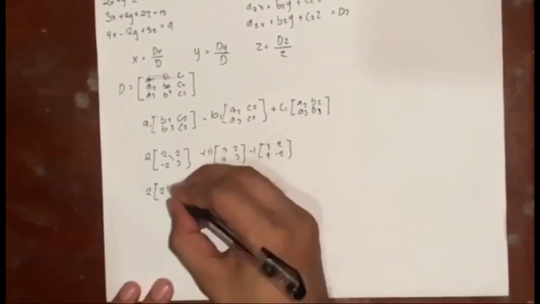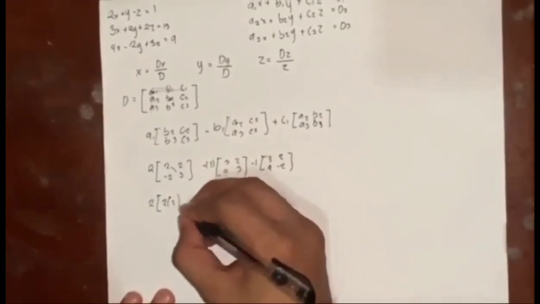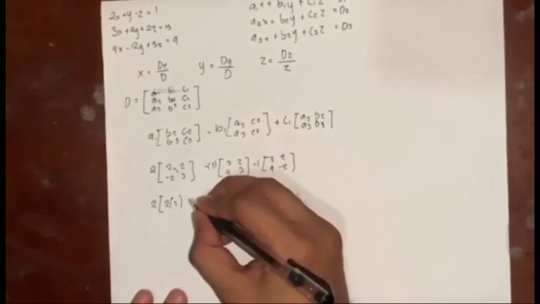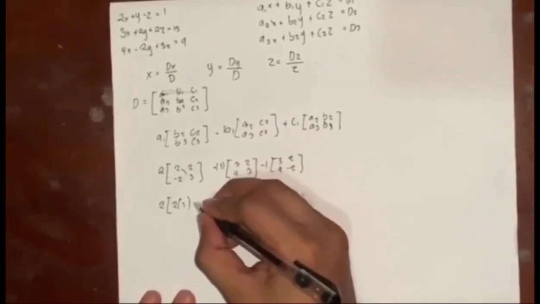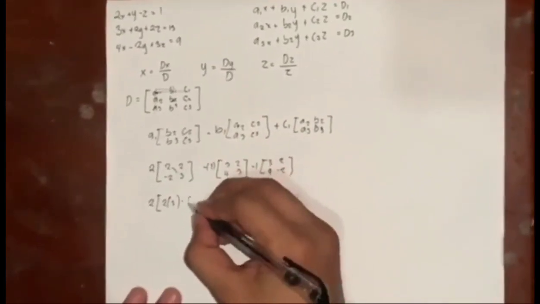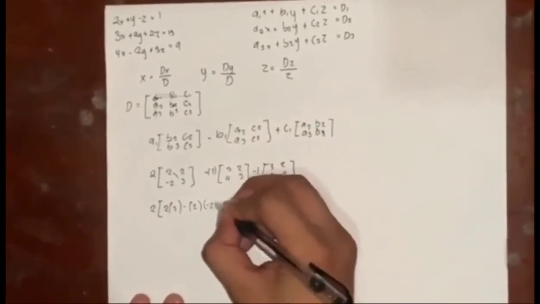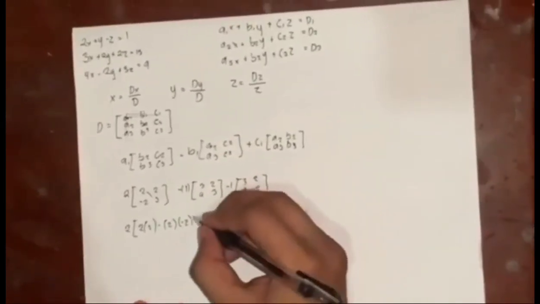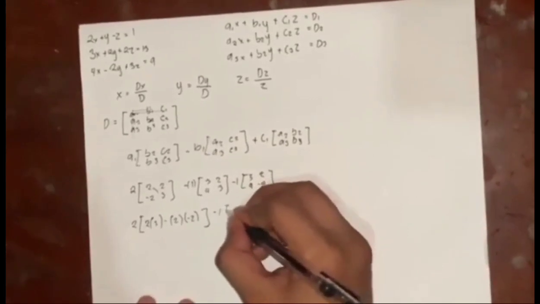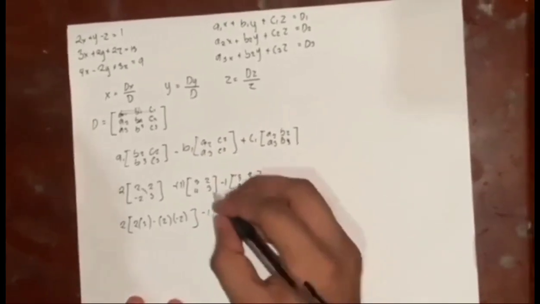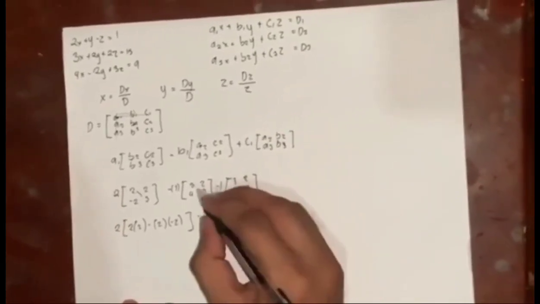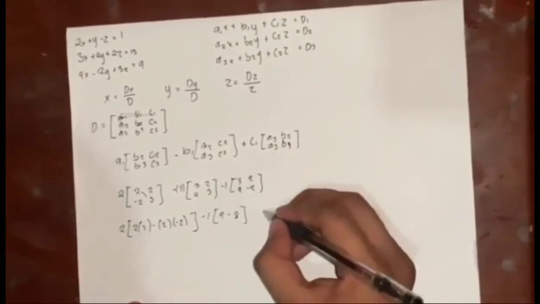Two times 3 and 2 times negative 2. And we got minus in between. 2 times negative 2 over negative 1 over 3 times 3 equals 9, 2 times 4 minus 8. Put minus in between.